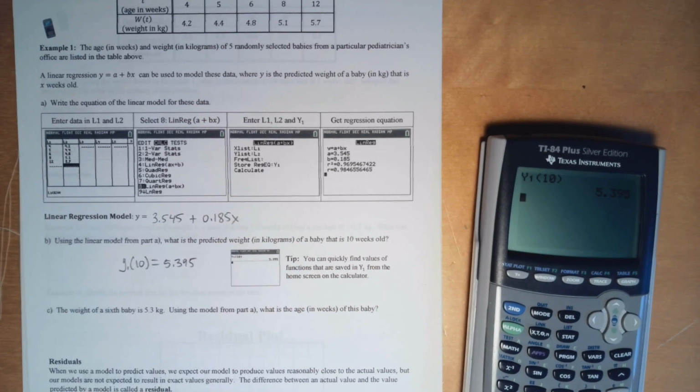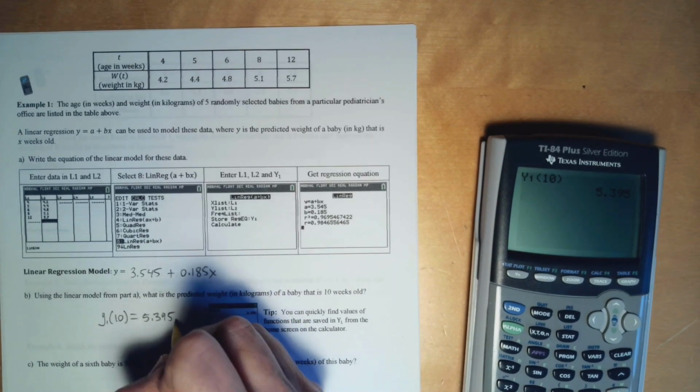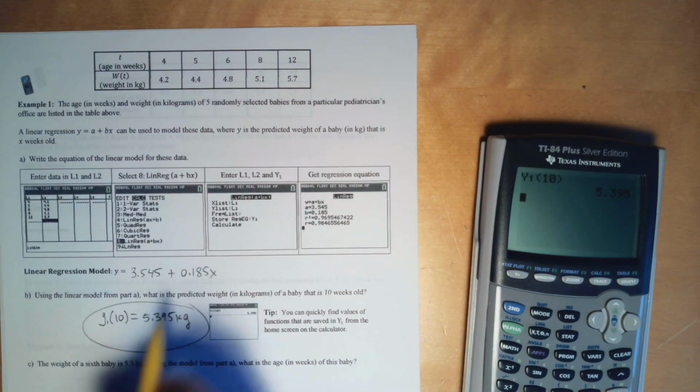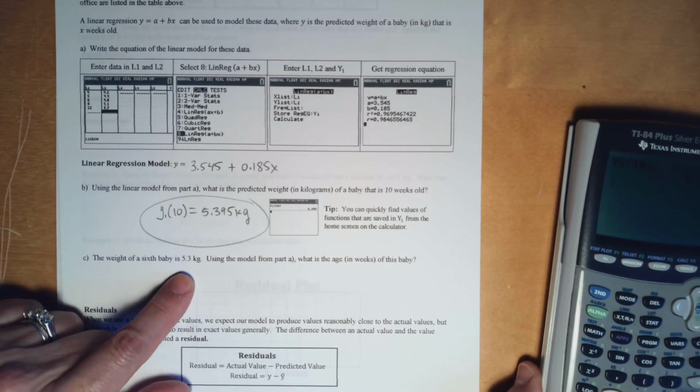And always put a label. You know, like in word problems, right? So this is the baby's weight in kilograms. I was going to say pounds. That would be weird. Anyway, okay. The weight of the baby is 5.395.